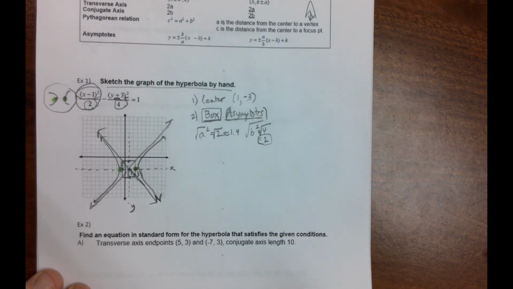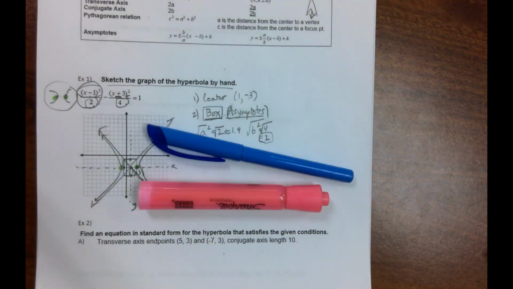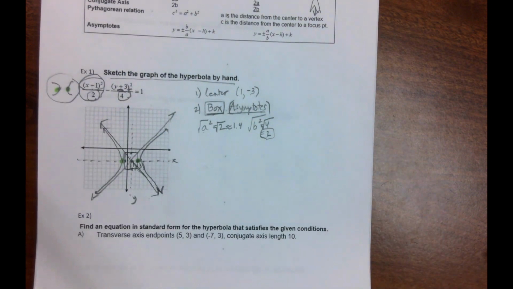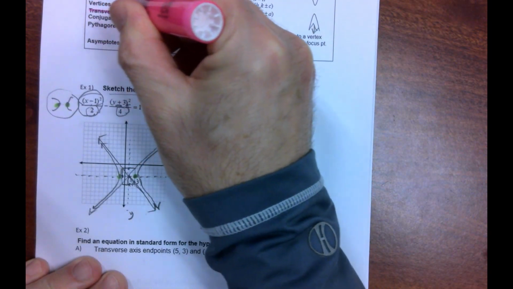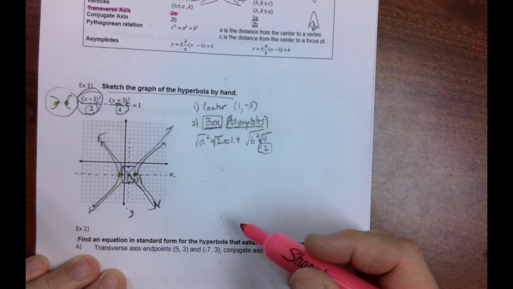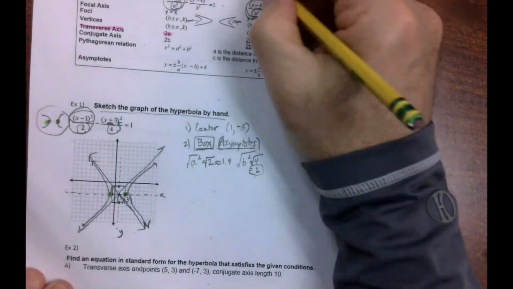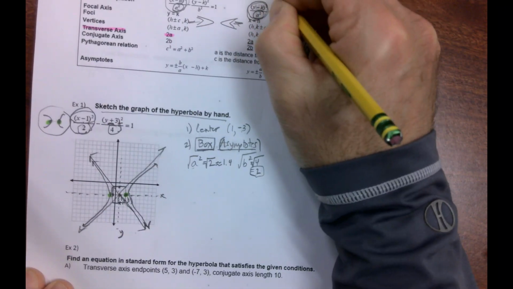Now, just so you know, let me pause this a second. All right, I had to find my pretty colors because I want to point something out to you from the notes here. The transverse axis is 2a. So what the heck is that? Well, don't get confused with the ellipse. Remember, in an ellipse, a is bigger than b.